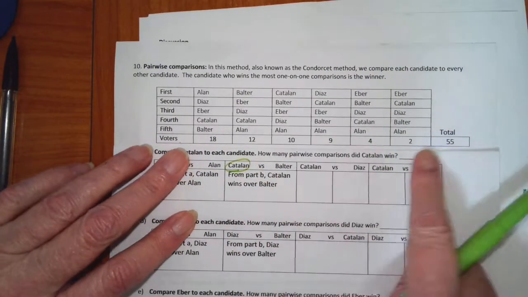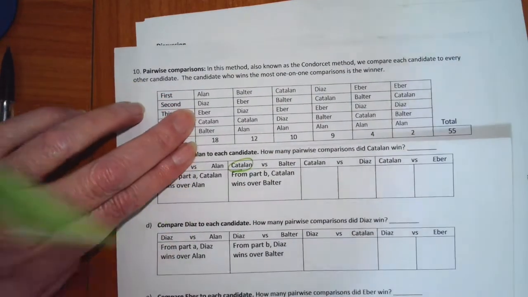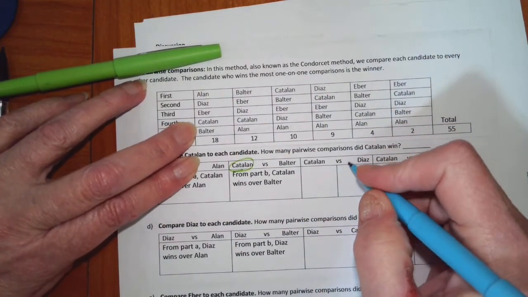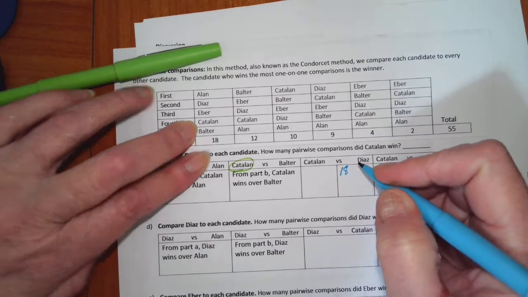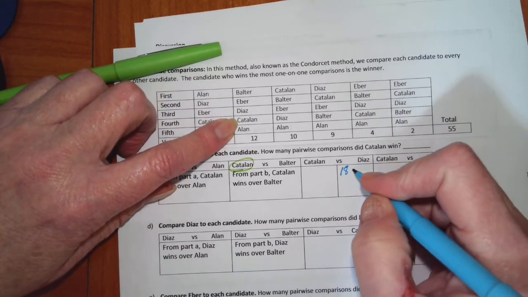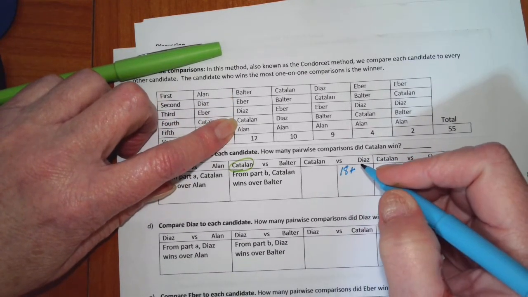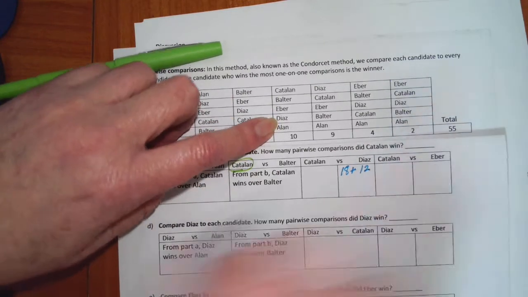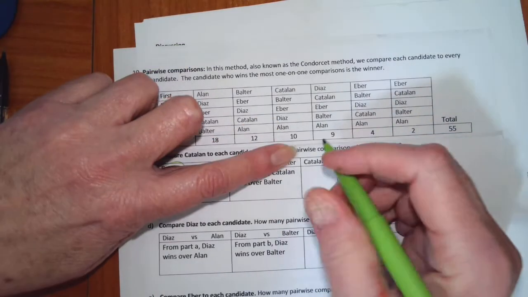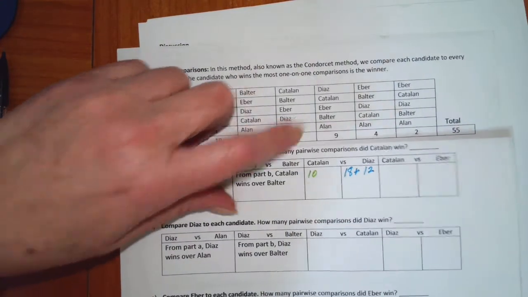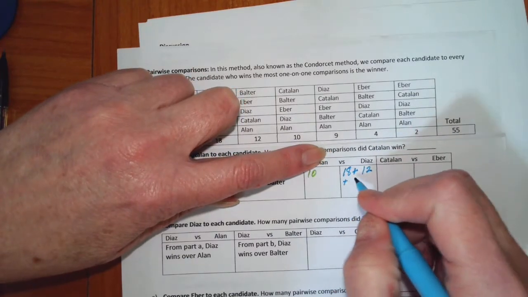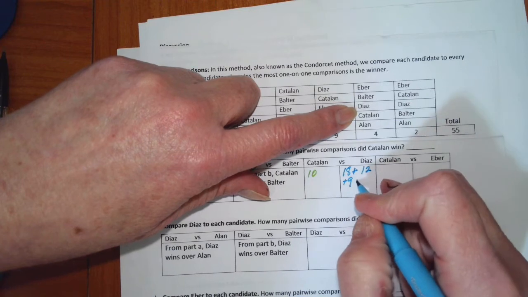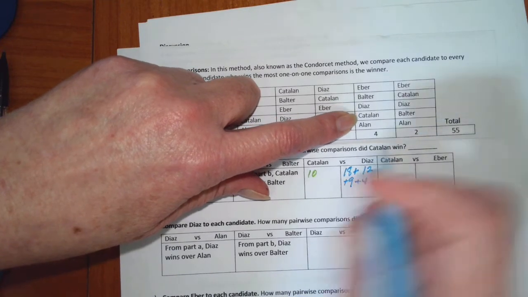Okay, so Catalan versus Diaz. In the first column, Diaz did better than Catalan, so Diaz gets the 18. Diaz did better than Catalan here and gets the 12. Catalan won here, so gets the 10. Diaz won here, so gets the 9, is going to be above. Here, Diaz gets the 4 because he's above Catalan.